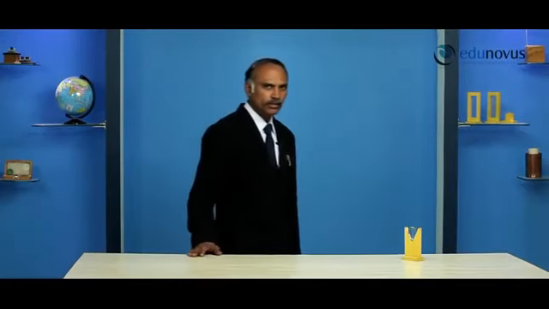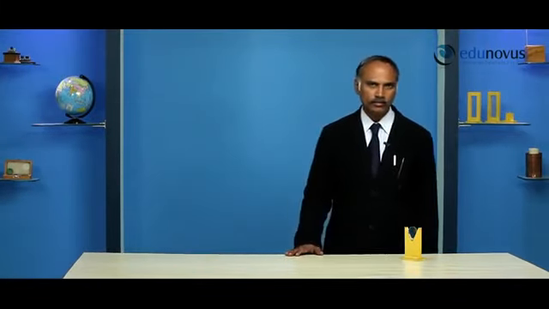Welcome to EduNovo's practical session of focal length of convex lens. In our day-to-day life, a convex lens is used for correcting the vision and it is also used as a magnifying glass.